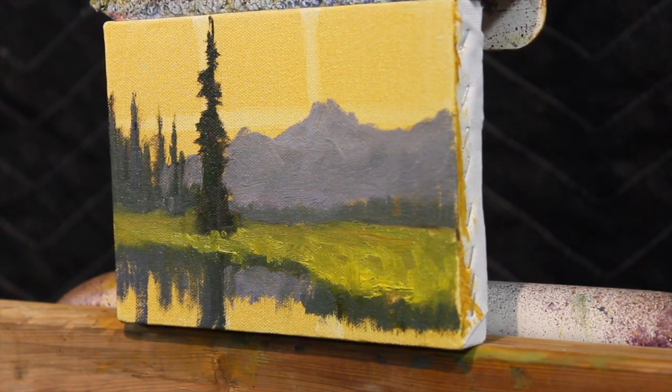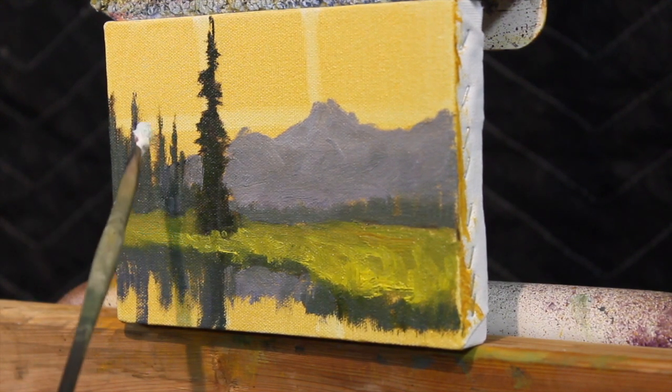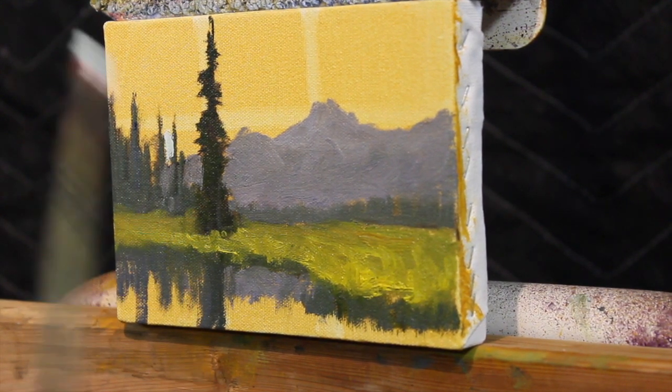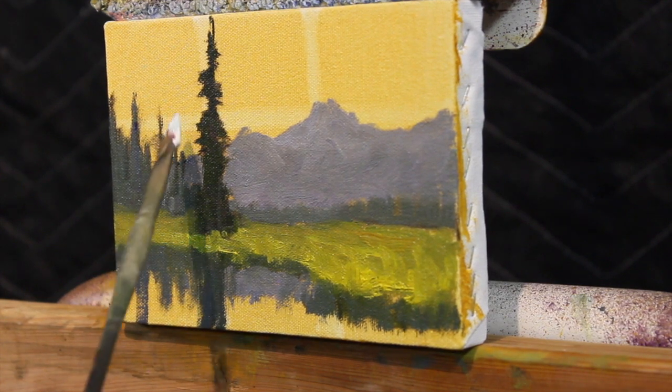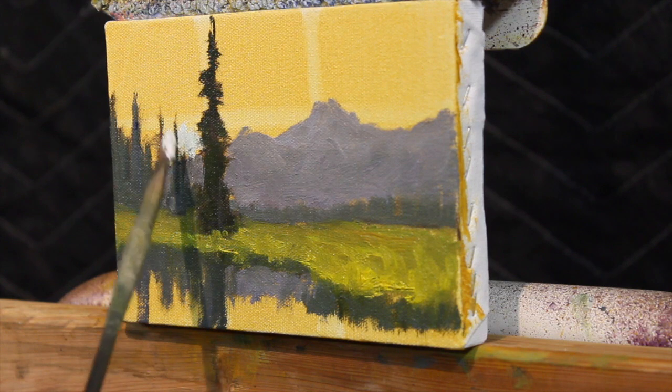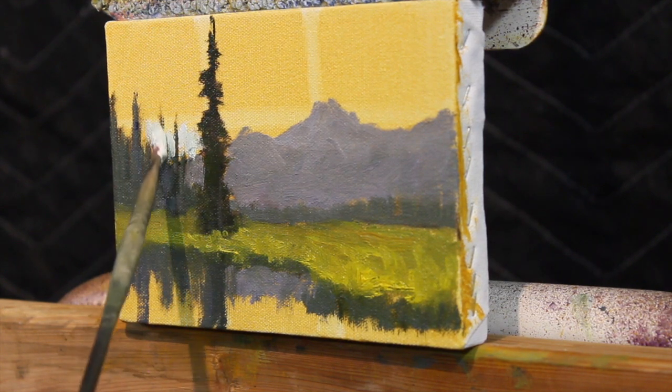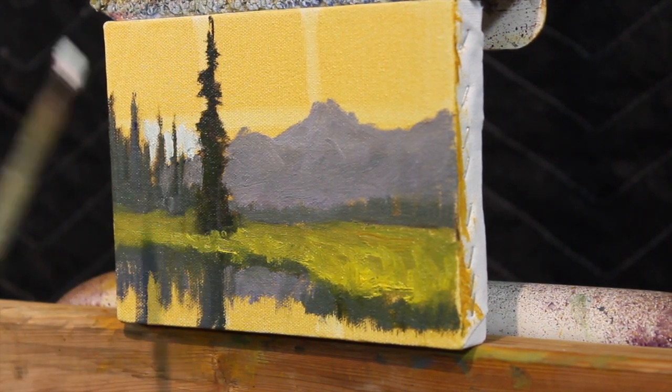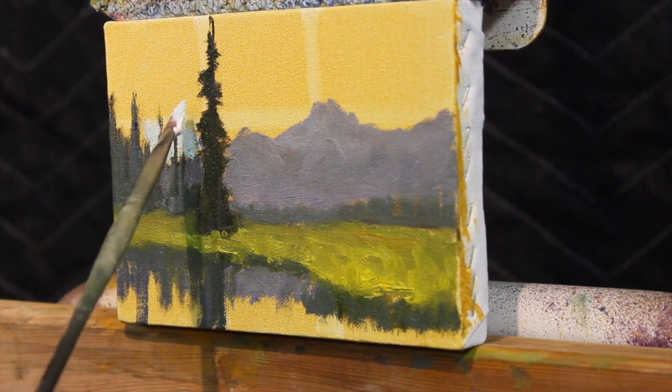First thing I'm going to do, this is my first warm. Everything else has been blocked in cool. So with my first warm, I'm putting in the bottom of my sky. I want to know exactly what the contrast is with the paint that's already on the canvas.